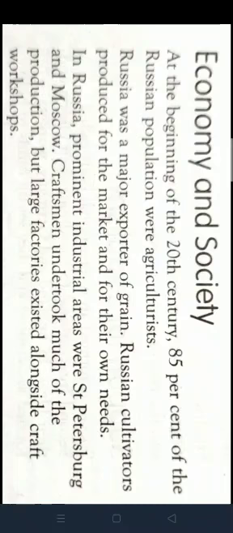In Russia, prominent industrial areas were St. Petersburg and Moscow. Craftsmen undertook much of the production, but large factories existed alongside craft workshops. So in Russia, the main occupation was agriculture. Then there were craftsmen also, and the famous and major industrial areas were in which cities? St. Petersburg and Moscow. These are some of the MCQ questions which you must know, so that it will be easy for you. So keep all these small points in your mind. Then come to the next.